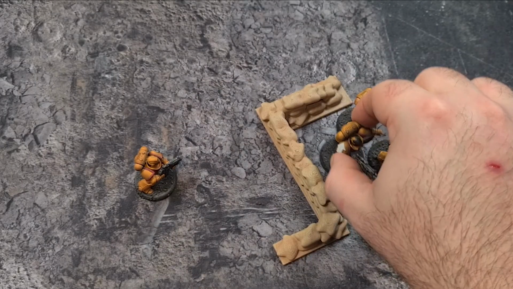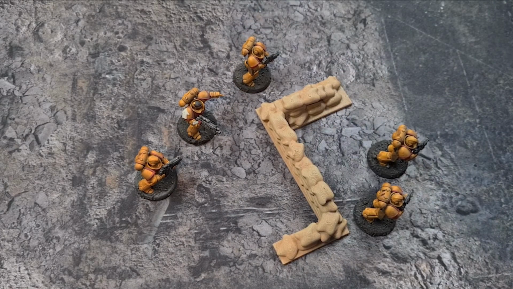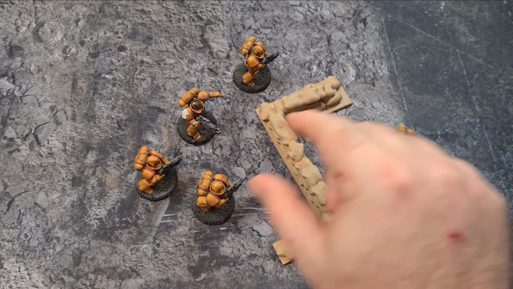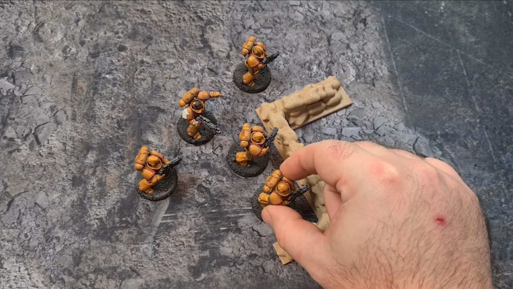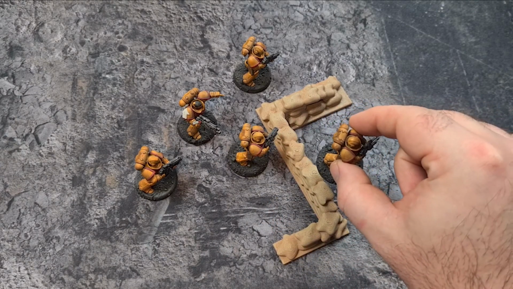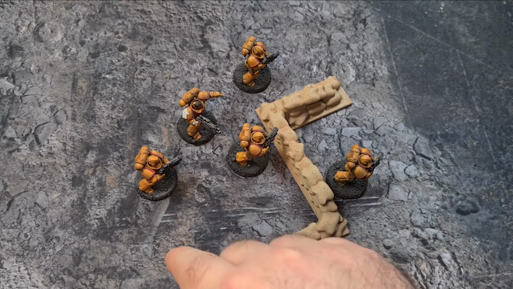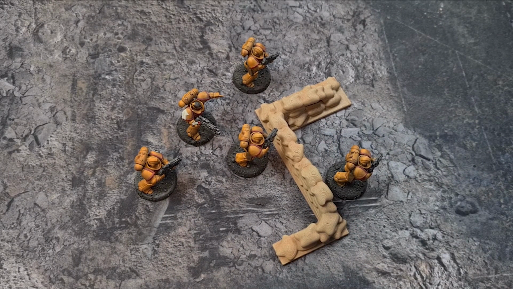Now if this unit wanted to move over something larger, let's say for example these sandbags were over 1 inch in height, I'd have to move the distance up to it, the distance across it and down it, and that would all count as part of the 6 inches. So bear that in mind when you want to move over things that are bigger. It's going to take up more of your movement to do so.